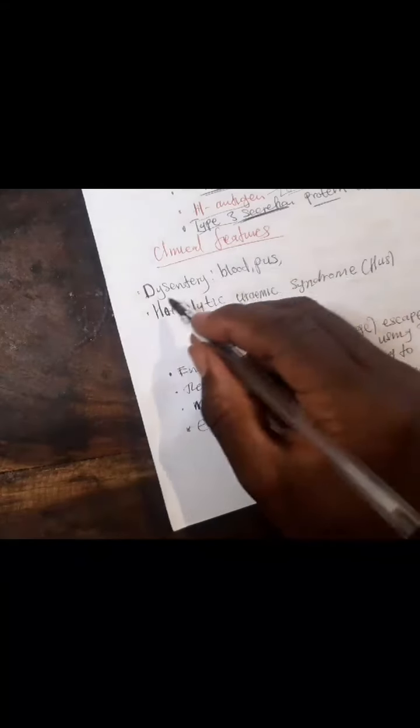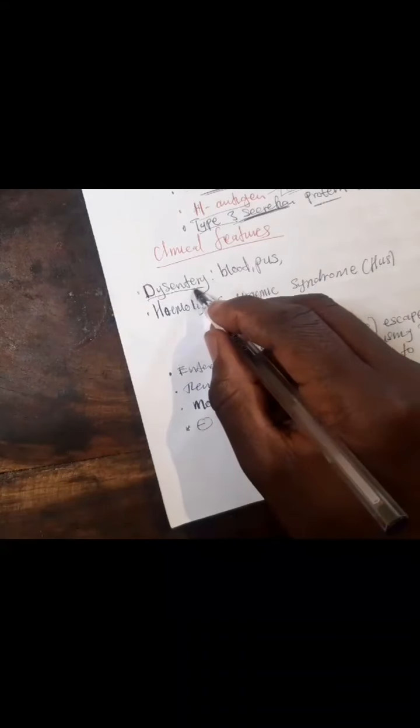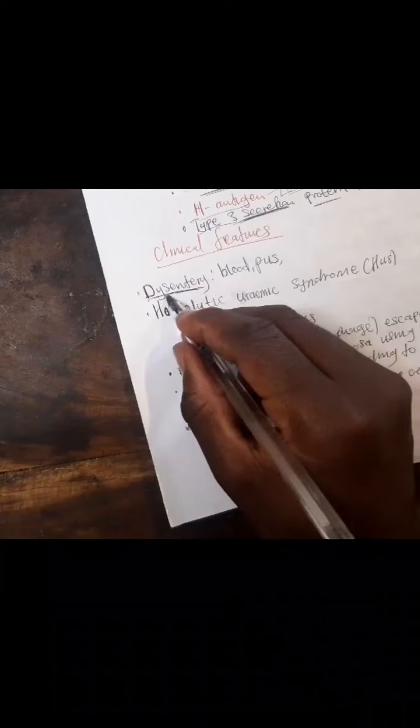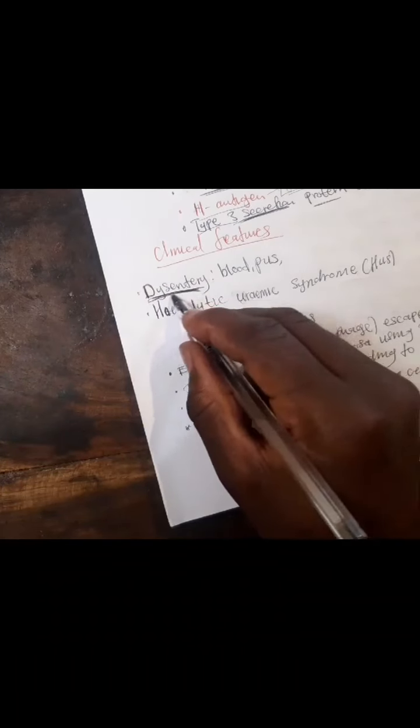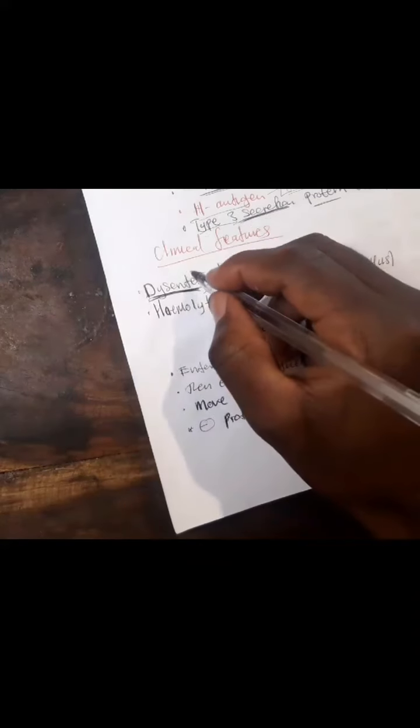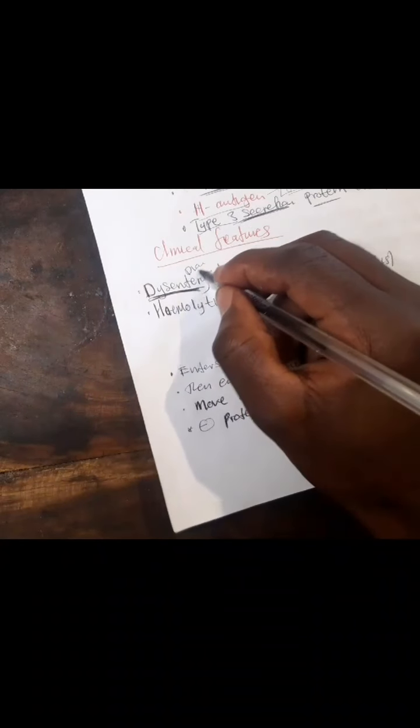What are some of the clinical features of the Shigella? Clinical manifestation: it causes dysentery. Okay, dysentery just means diarrhea with vomiting. Diarrhea with vomiting.